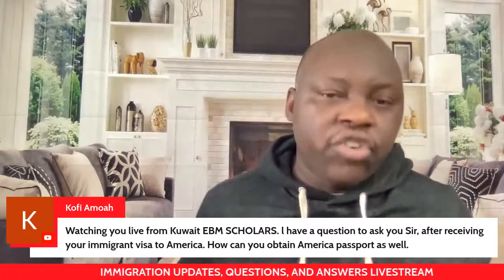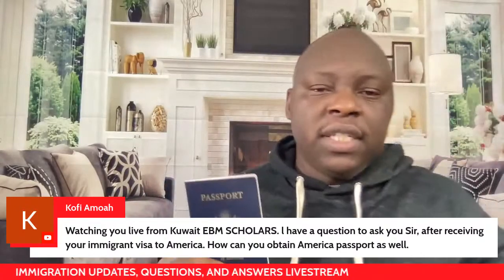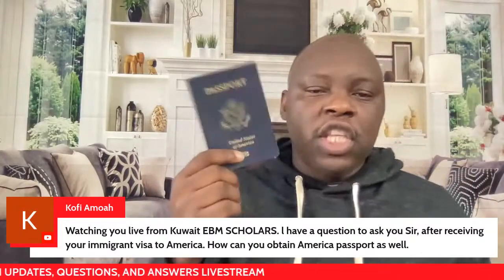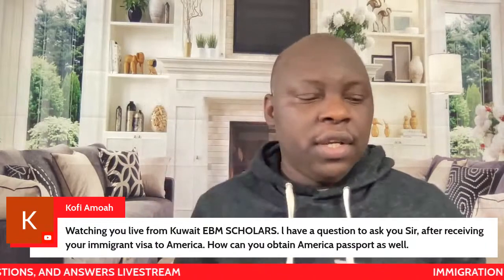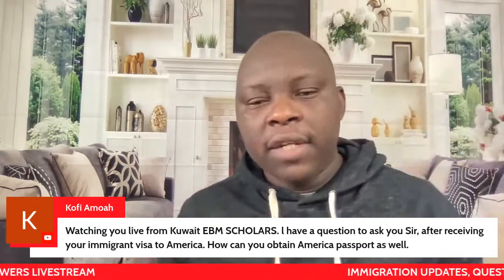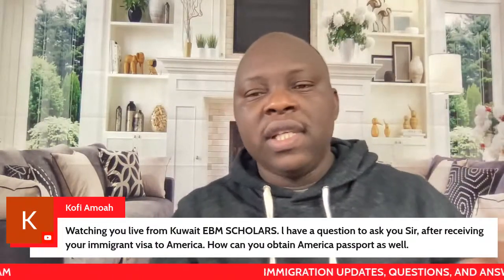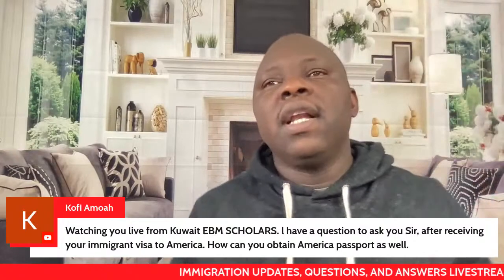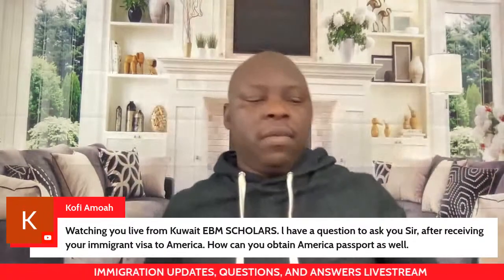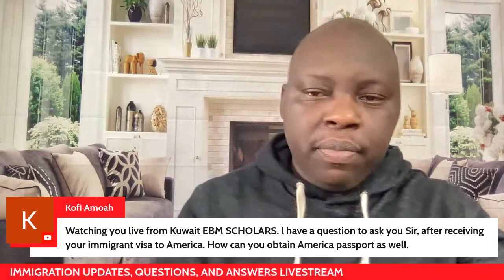Or if you get a green card and you join the US military, you will get this passport within 6 to 8 months. I became a US citizen after joining the US military. I was able to be given my citizenship.